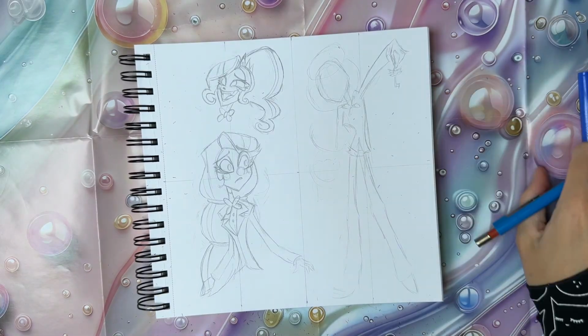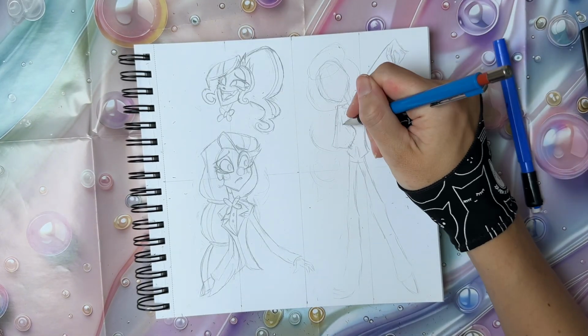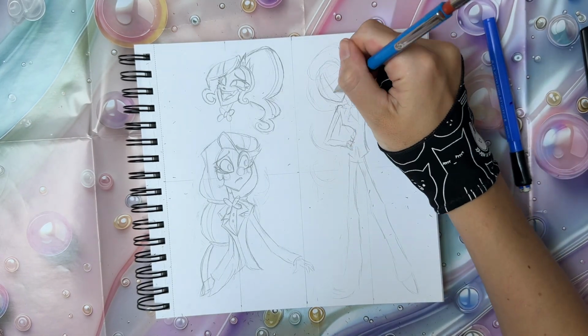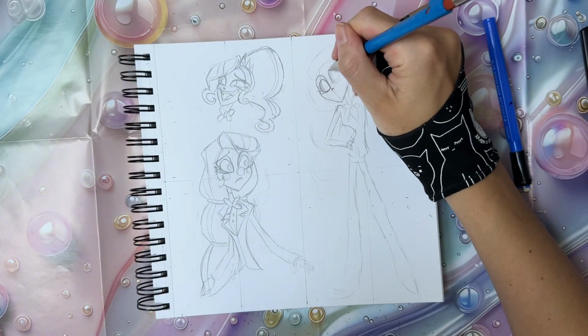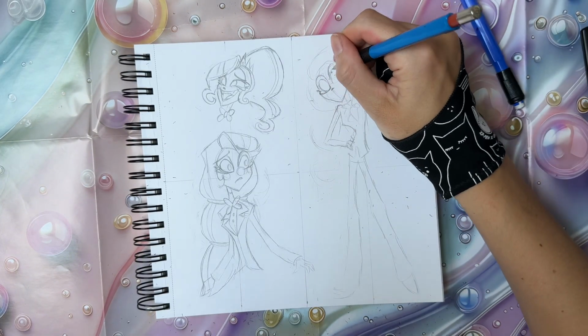Also with Charlie's face, she has a very pointy chin. So make sure you get a sharp point on that chin. Otherwise, she just looks too roundy.